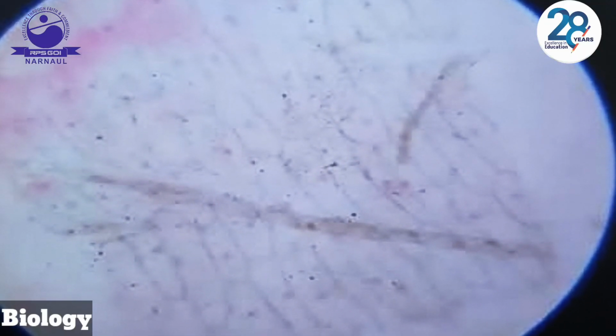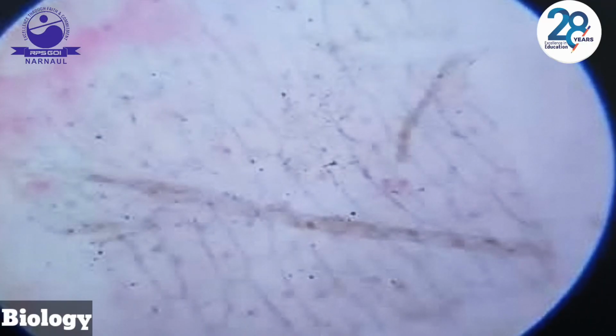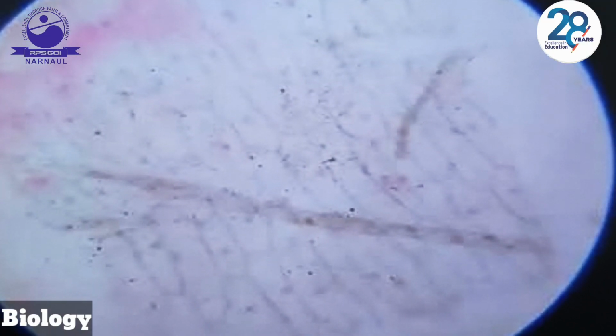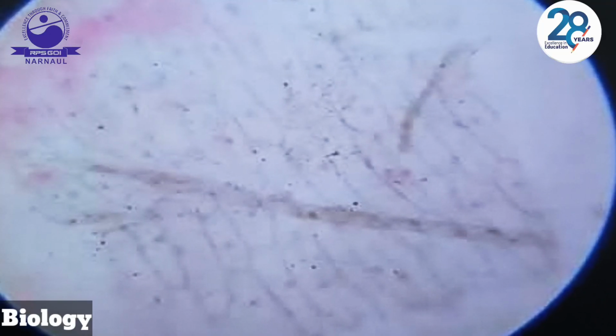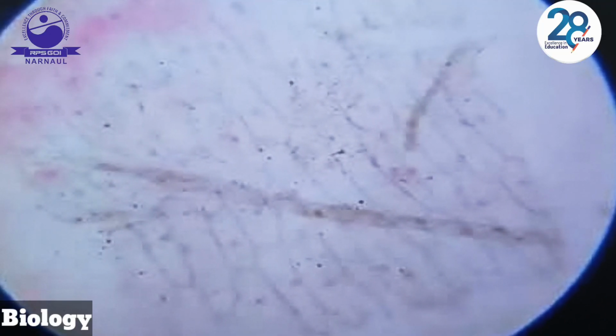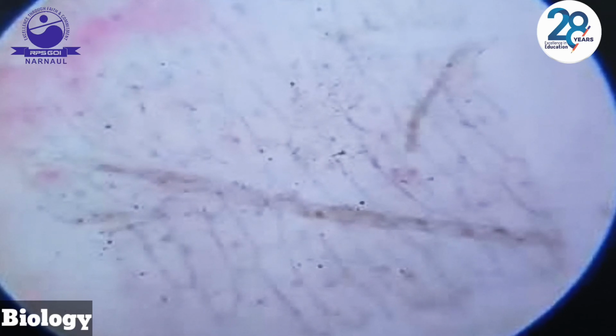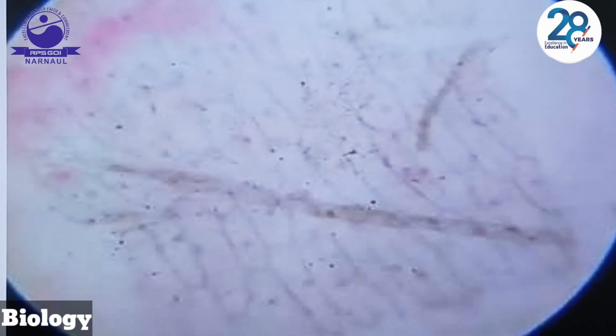Parenchyma consists of thin walls. The cell wall is made up of cellulose. They have a distinct nucleus. The black dots are visible, and these are the nuclei. They have a large central vacuole.